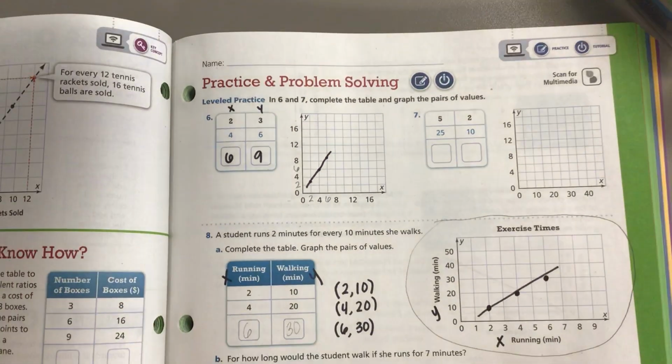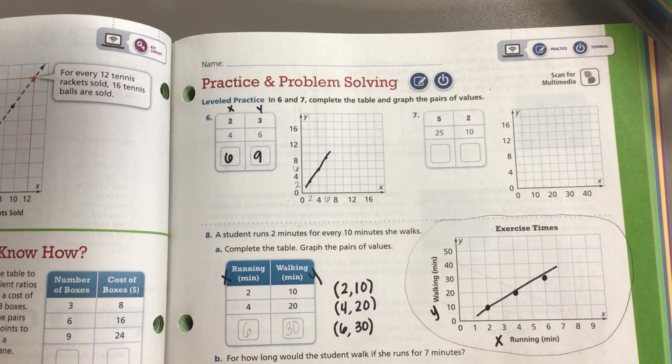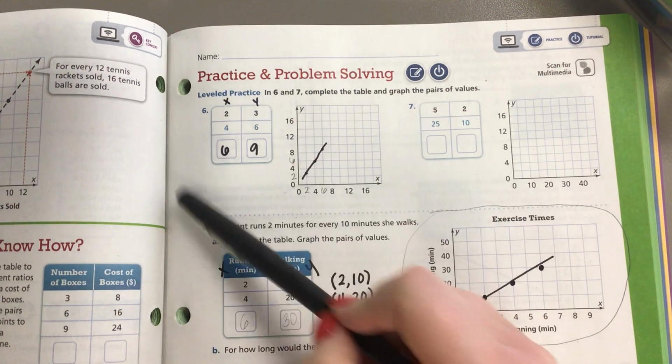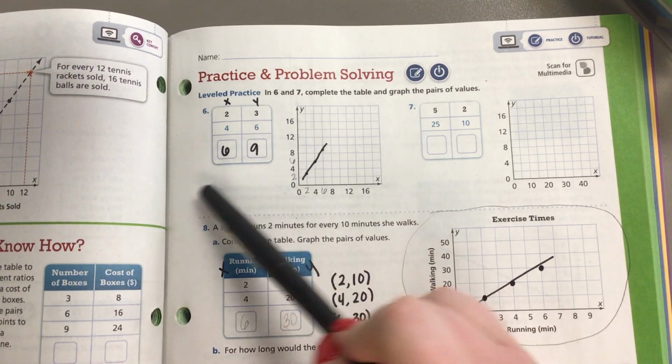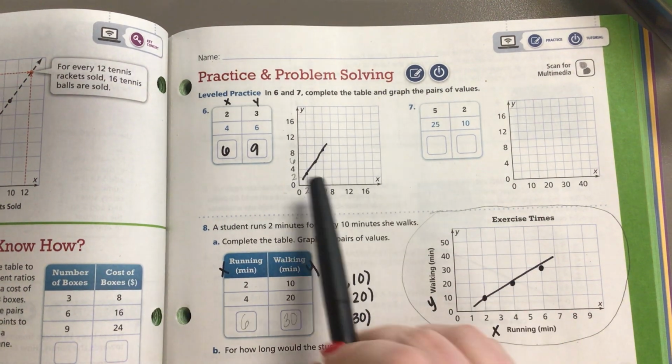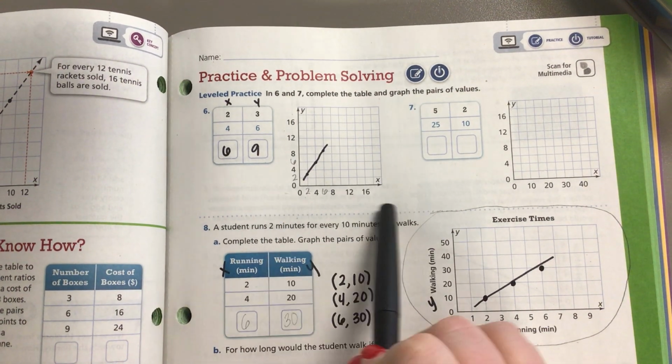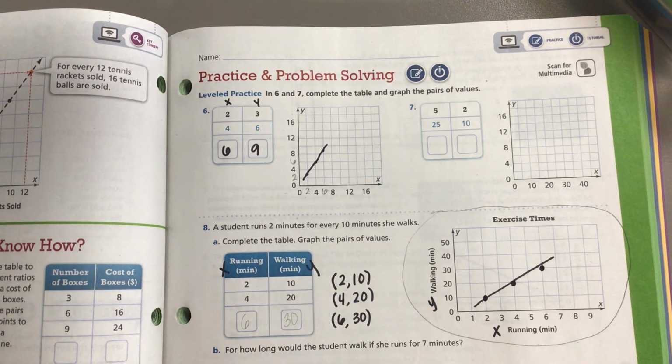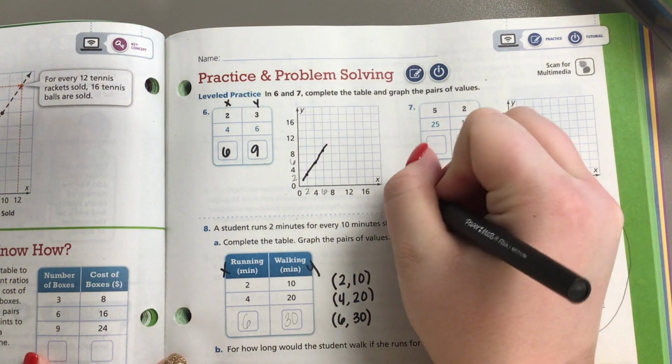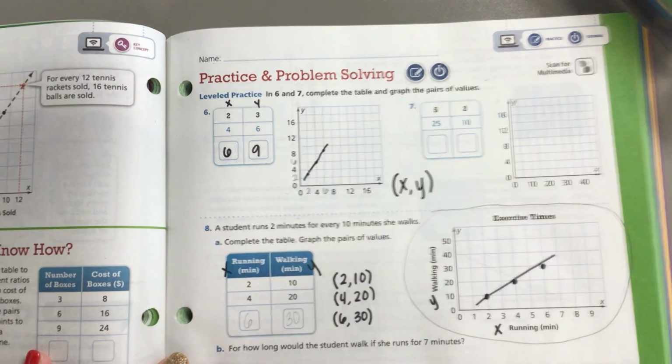That is a quick overview of graphing ratios. Remember to use the table to your advantage. Then you take what's in the table and you graph it. Remember the x-axis and the y-axis, and remember that x always comes before y.